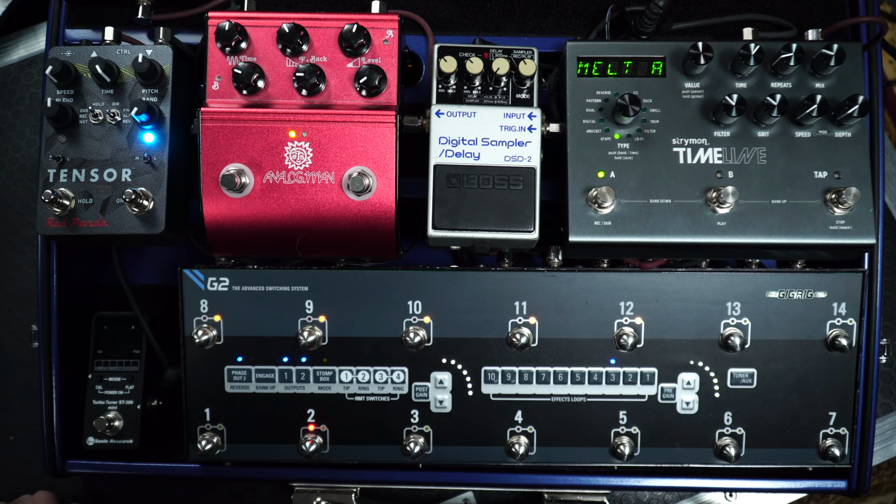Okay, so the easiest way to set up your presets on the Timeline is simply go to the preset that you want to add a delay on. At the moment, I've got the D&M drive going into a Hampstead on preset 2. It sounds like this.